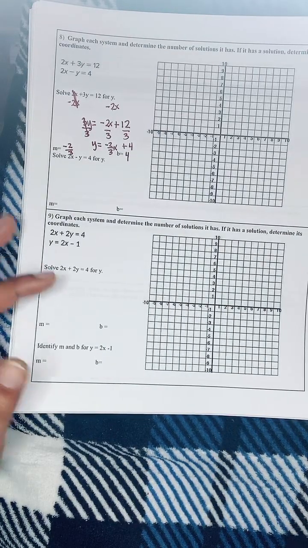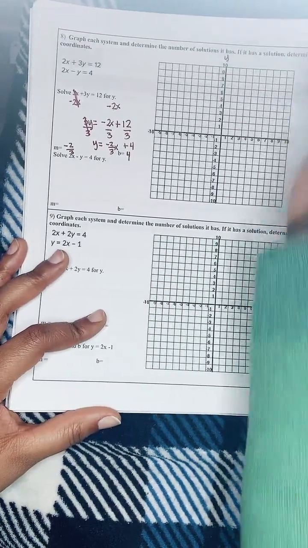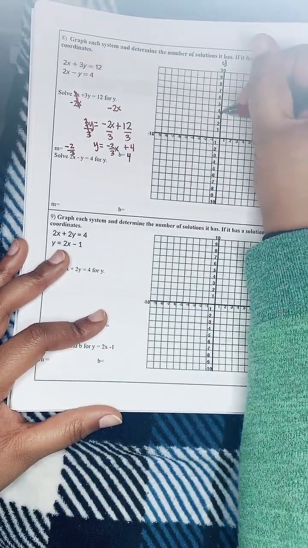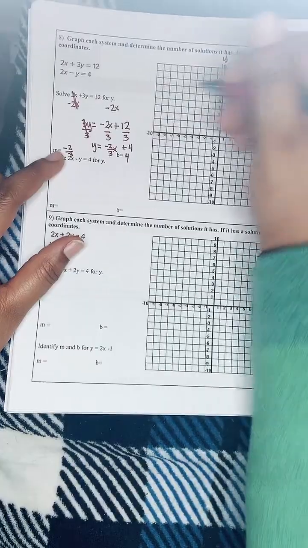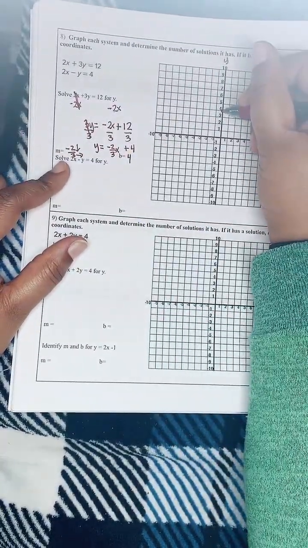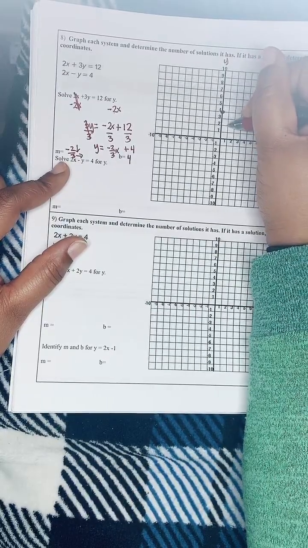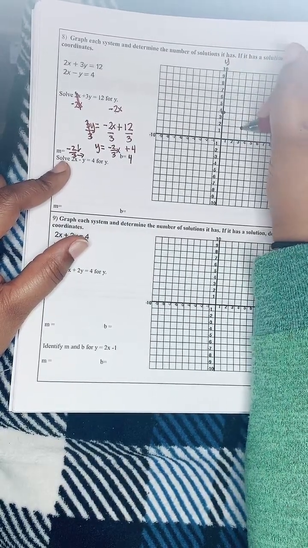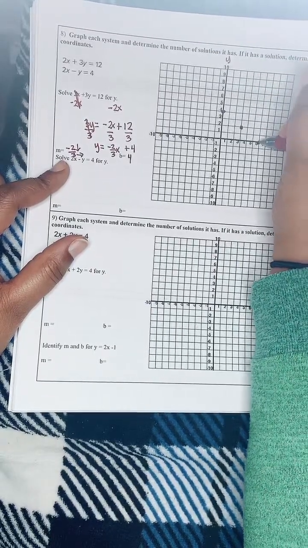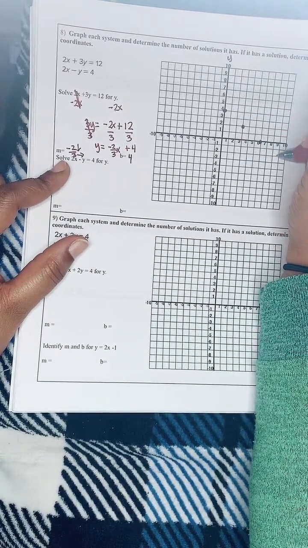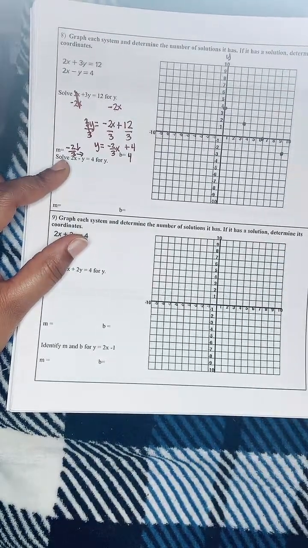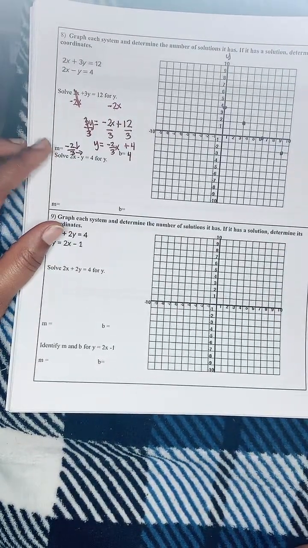Now, let's graph this. We're going to put y over here. We're going to start with B at 4 right here on the y. My slope tells me to drop 2, go to the right 3. So we drop 2, right 3, put a point. Drop 2, right 3, put a point. Now remember, you can always go to the opposite.